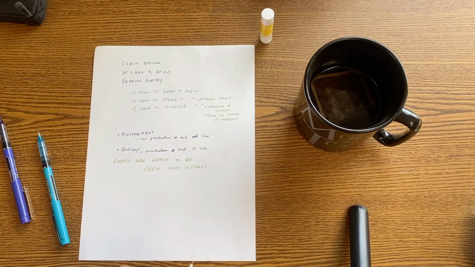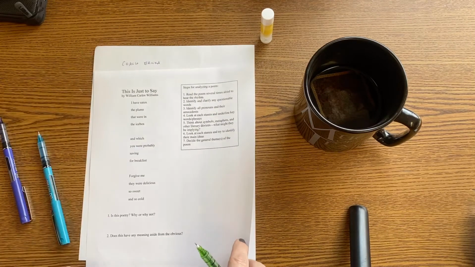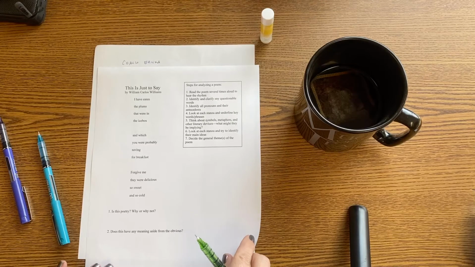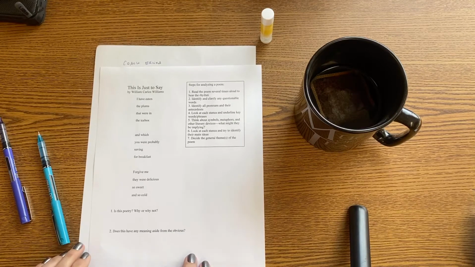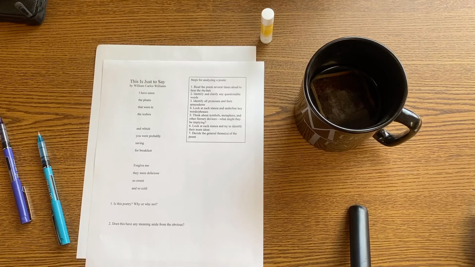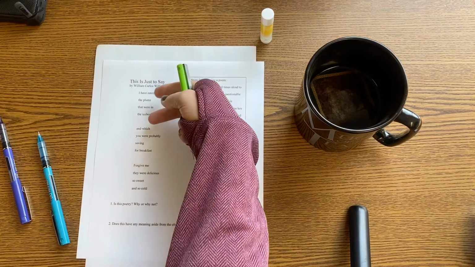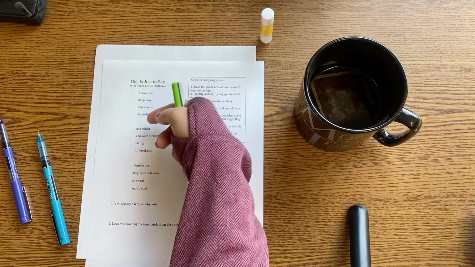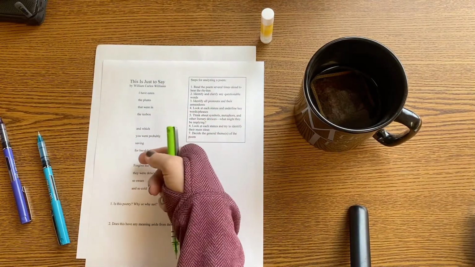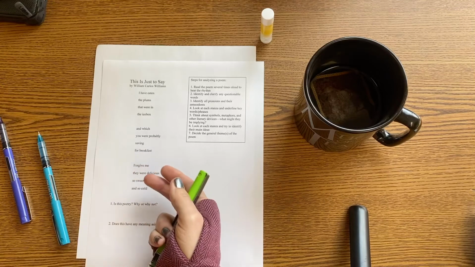Okay, so remember, we want to notice a poem first. And we want to notice anything that's out of the ordinary with it. So this one, This Is Just to Say by William Carlos Williams, when we look at it, we notice some things right away. Now, if this was in a book, like your textbooks, let's say, these lines would be all single spaced, but there would still be a large gap between the stanzas because that's the way the author designed it.